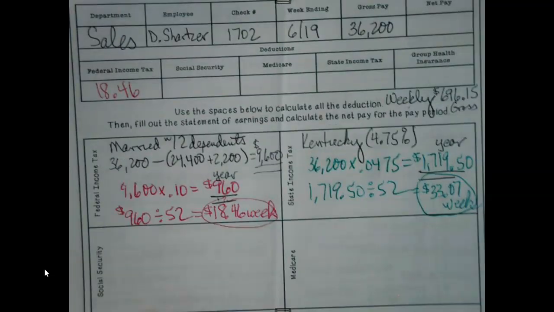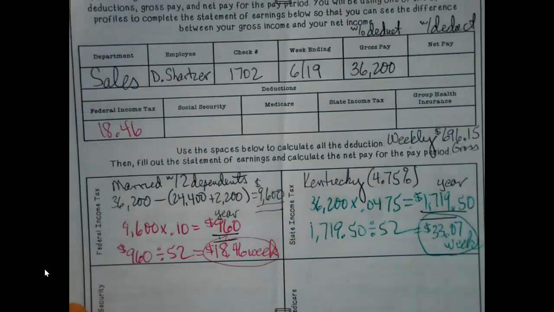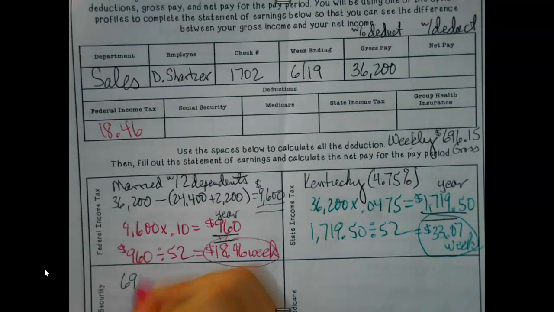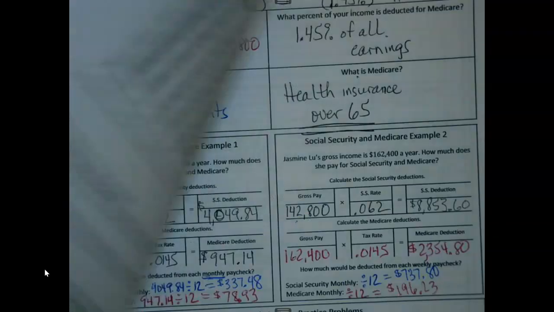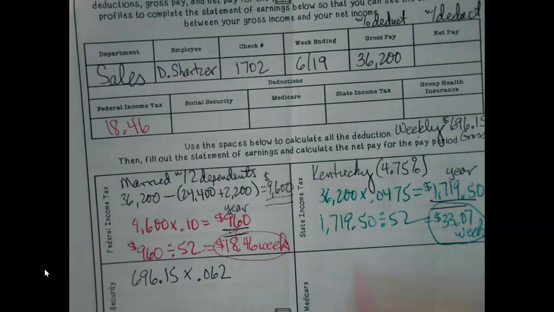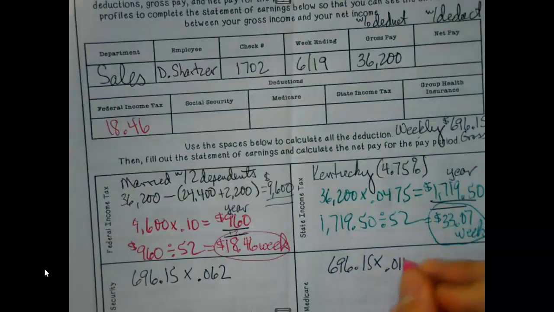So Social Security, now here, since we're going to do this on the weekly, let's just save ourselves some time. Again, we got 6.2. And for the Medicare, we take the weekly. We multiply it by the 1.45.